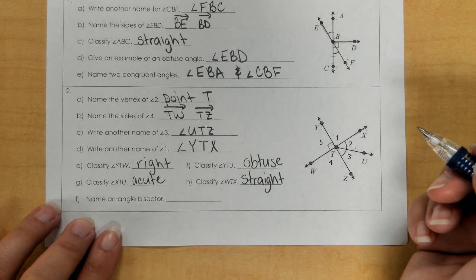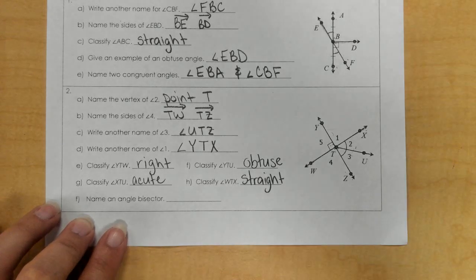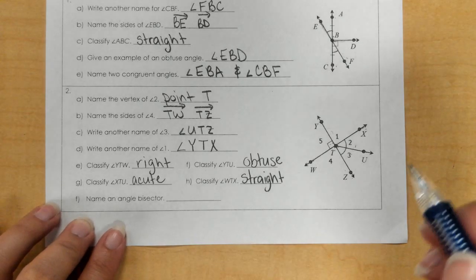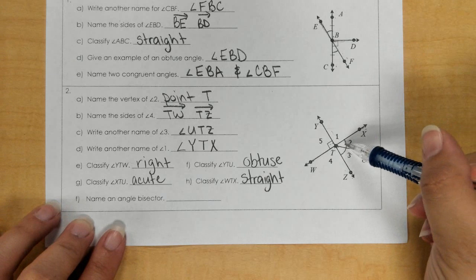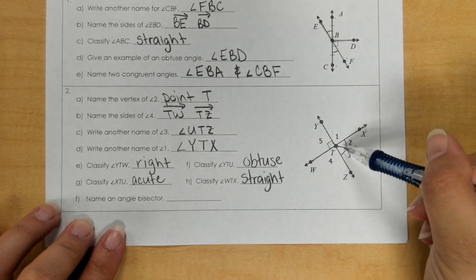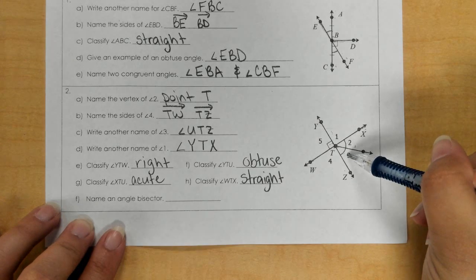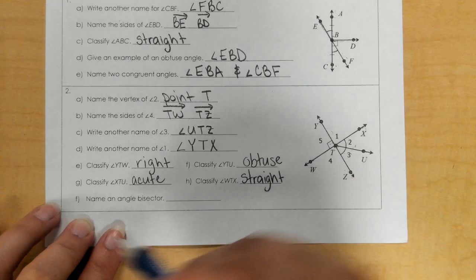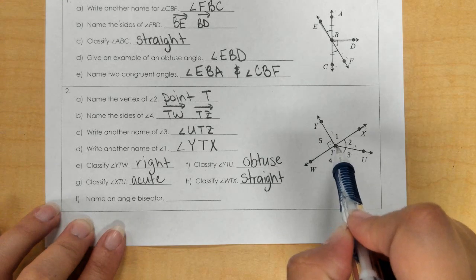And then lastly, name an angle bisector. Okay, well, we know an angle bisector is a ray, first of all. Secondly, we have to have two congruent angles, and we do right here and here, angles 2 and angle 3. So that means that the angle bisector itself is ray TU.